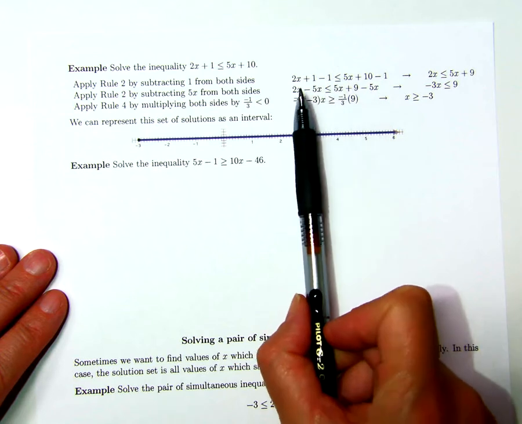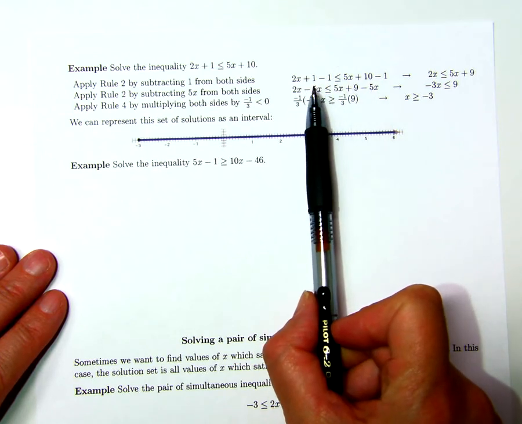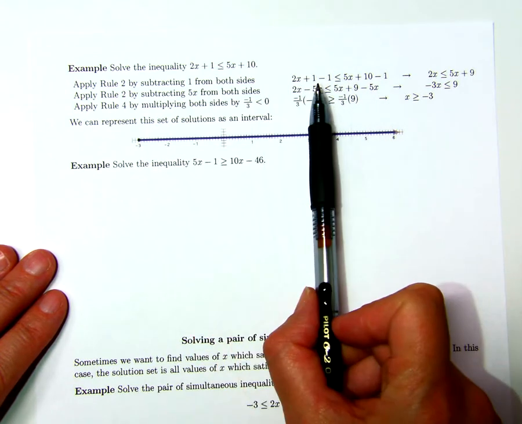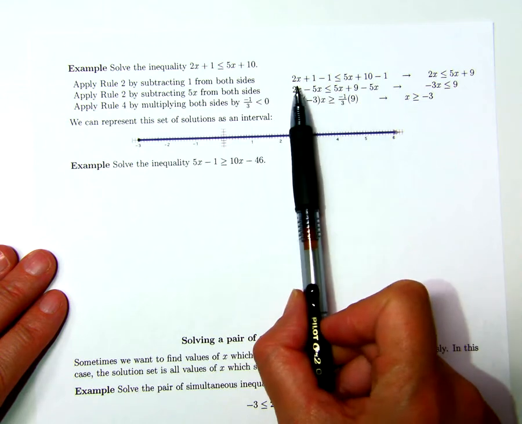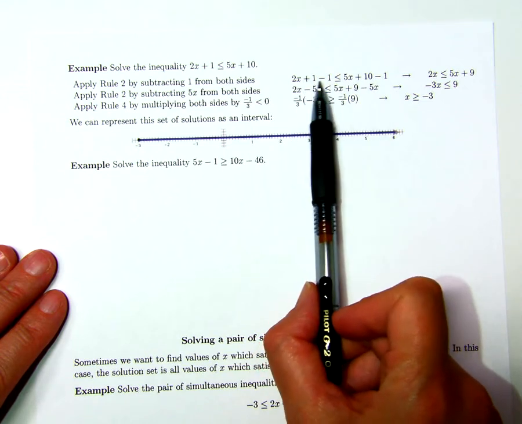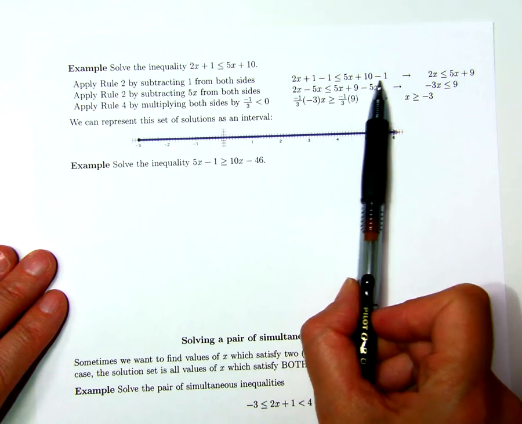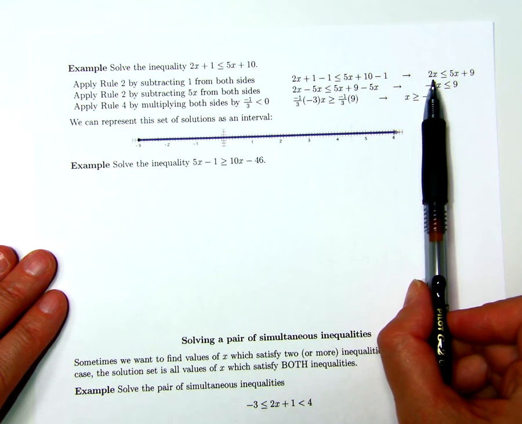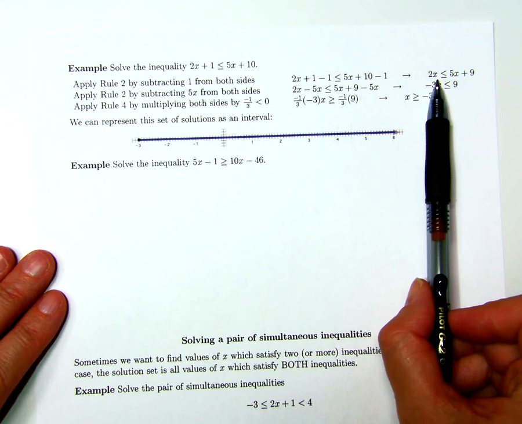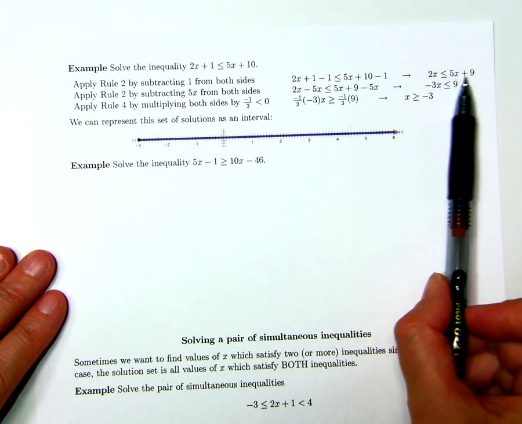And now I can subtract 1 from both sides, and that's kind of the same as saying I'm bringing the 1 over to the right. Without changing the inequality, I can just subtract the same number from both sides, which is 1. I get 2x plus 1 minus 1, that cancels. It's less than or equal to 5x plus 10 minus 1. When I tidy that up, I'm getting 2x less than or equal to 5x plus 9.